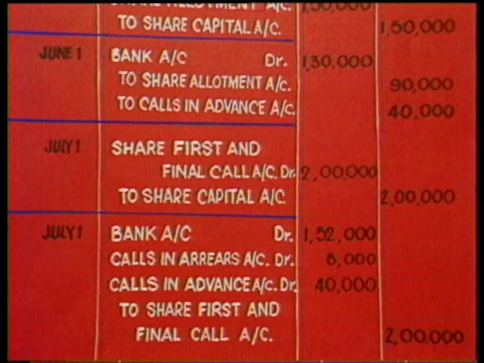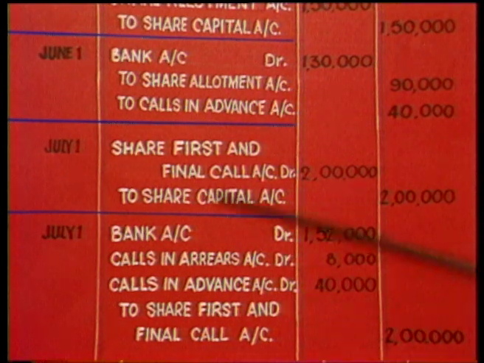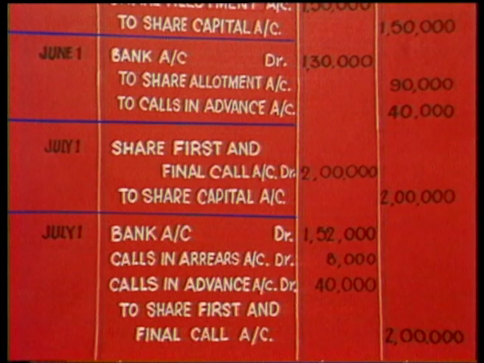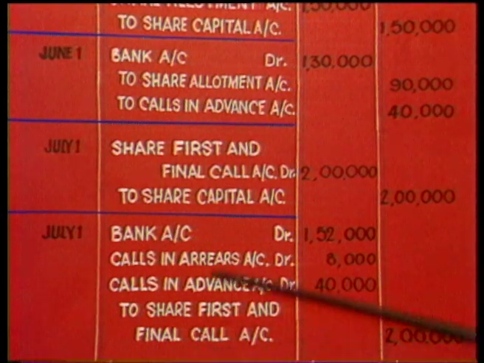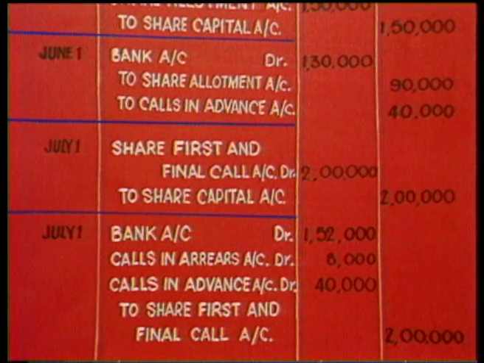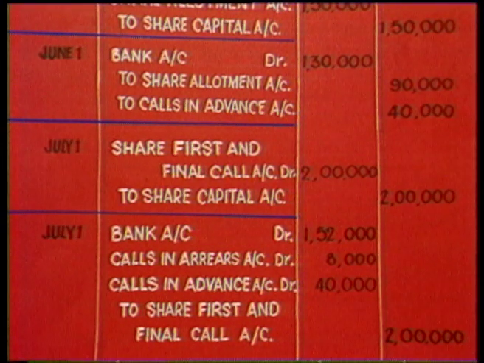Now that the allotment has been made, the allotment money will have to be paid on the date indicated, which in this case is 1st June. Alfa Limited receives 1,30,000 rupees. At the rate of 3 rupees per share on 30,000 shares, the allotment money of rupees 90,000 is received. And at the rate of 4 rupees per share on 10,000 shares, calls have been paid in advance.